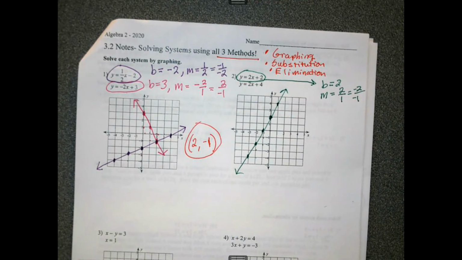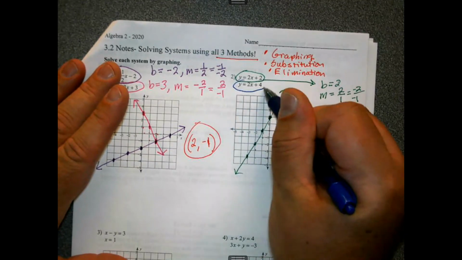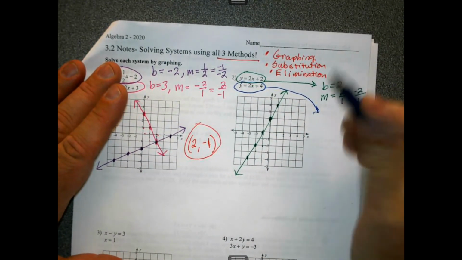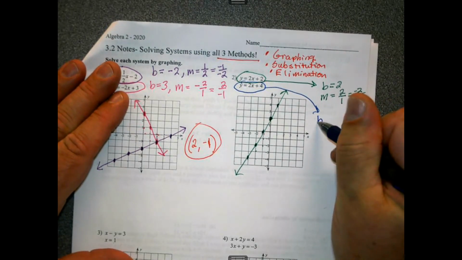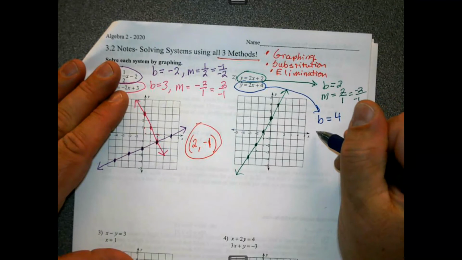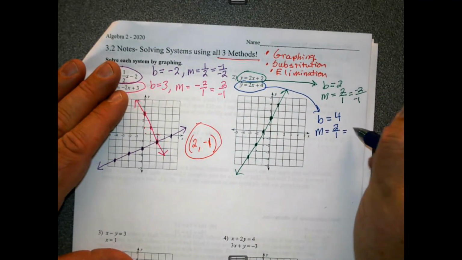Okay, next one. What's my y-intercept? What's my slope? 2 over 1, or negative 2 over negative 1.